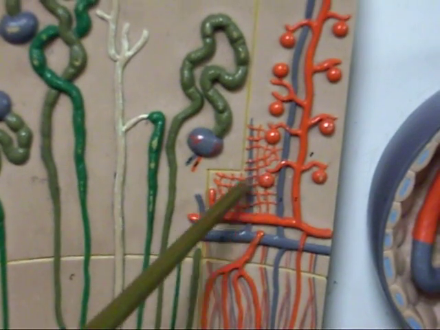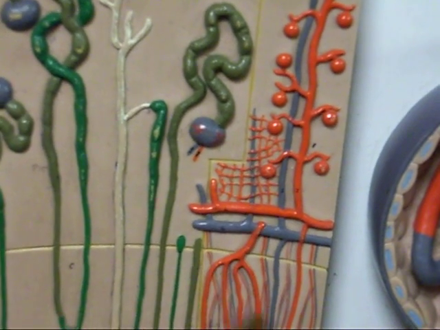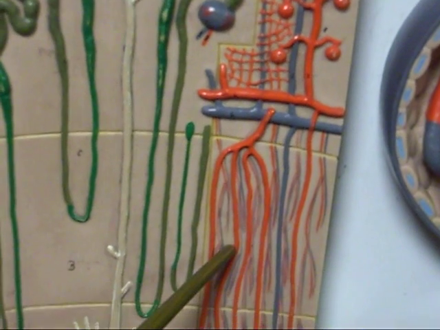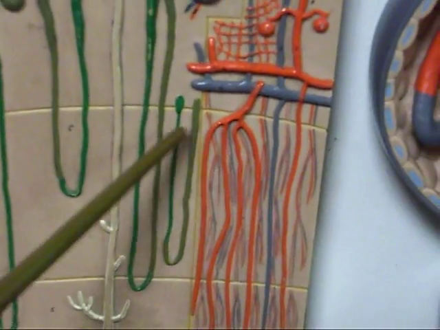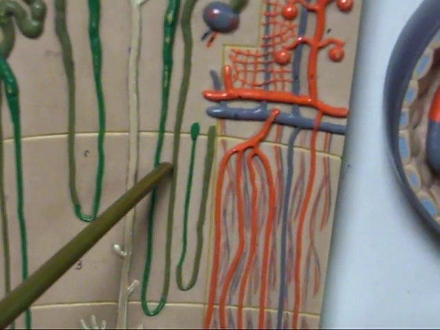These structures are the peritubular capillaries. Part of the peritubular capillaries are the vasa recta, which are capillaries that run along the loops of Henle.